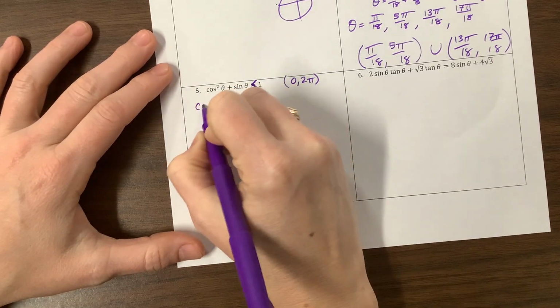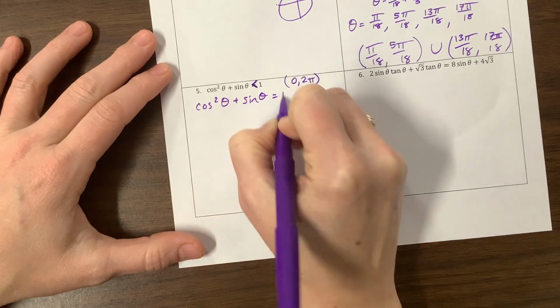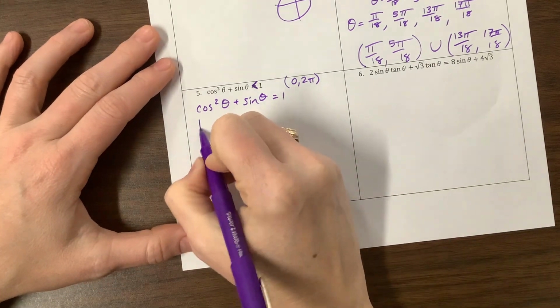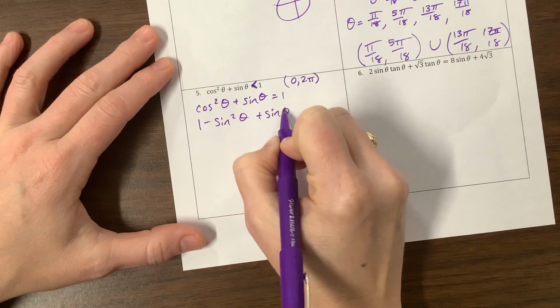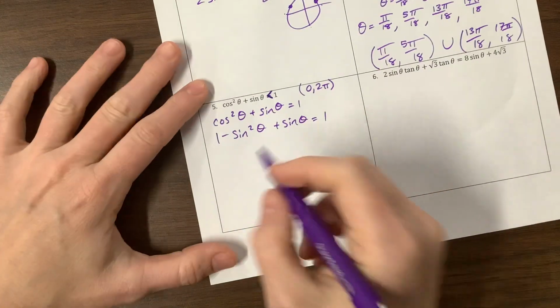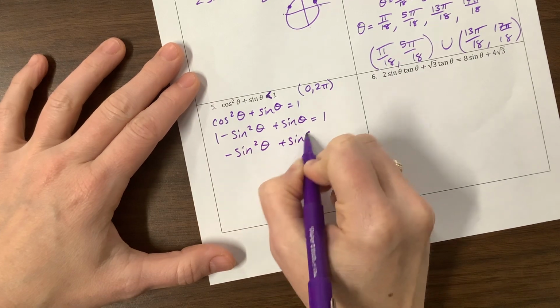Okay, so when I see this, I'm going to come in and see what happens when I set them equal. And I notice that I have a cosine and I have a sine, and that's no good. I can't keep both of those things. So this is 1 minus sine squared plus sine equals 1. The ones will cancel. I have a negative sine squared theta plus a sine theta equals 0.